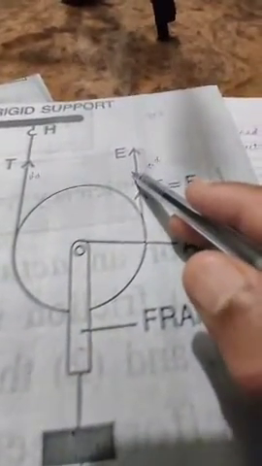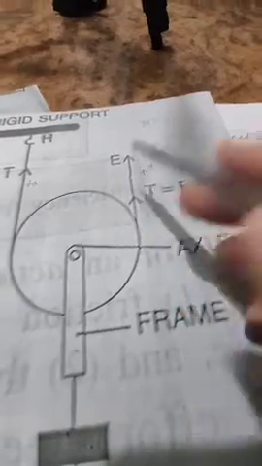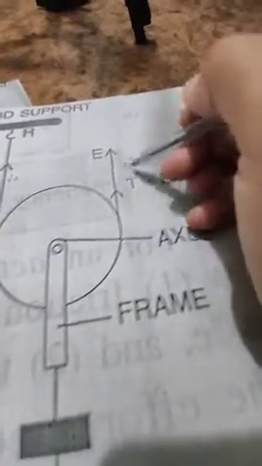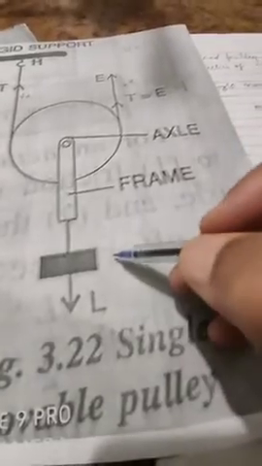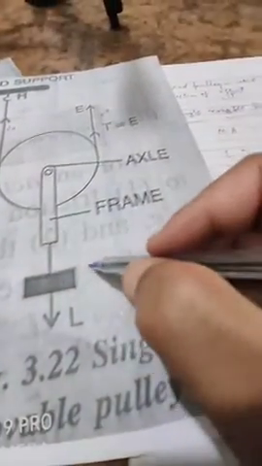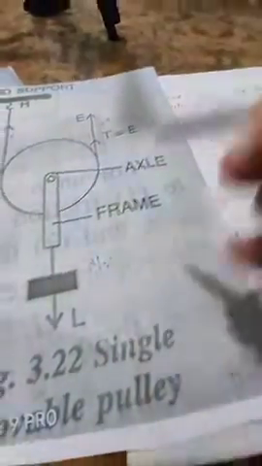Or in other words, you can say that when the free end of the string, free end means this end, is pulled up by the effort through a distance D, the load is raised up through a distance D by 2.